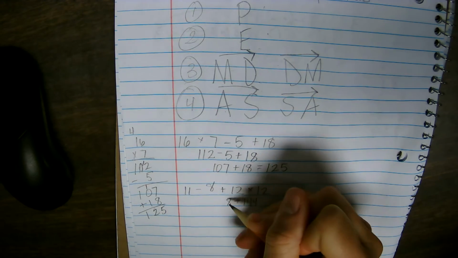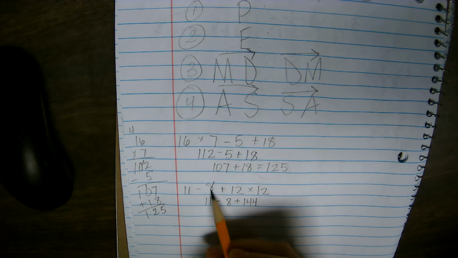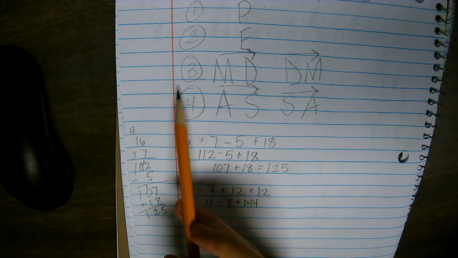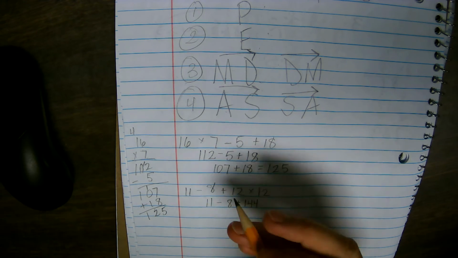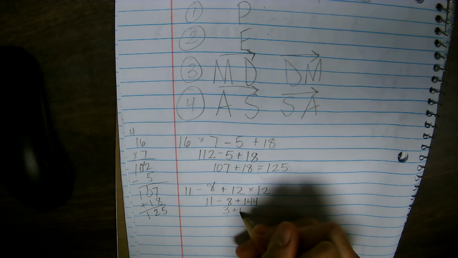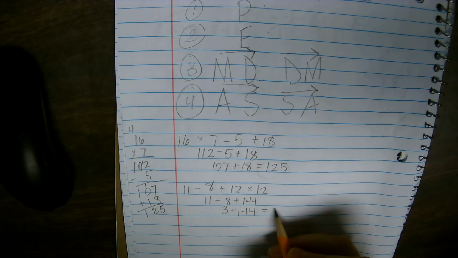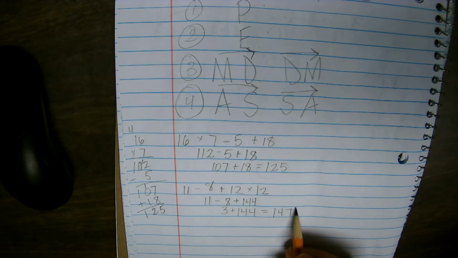Then I'm going to bring the rest of the problem down. See how I just brought these down here? Making sure the signs stayed the same, everything. Now I've completed step 3, so I can move to step 4, which is addition and subtraction or subtraction and addition from left to right. So I'm moving from left to right. 11 minus 8, you should know, is 3 plus 144. Well, I know I'm adding 3 ones to this, so it will be 147. Okay, so this is what you'll put in.